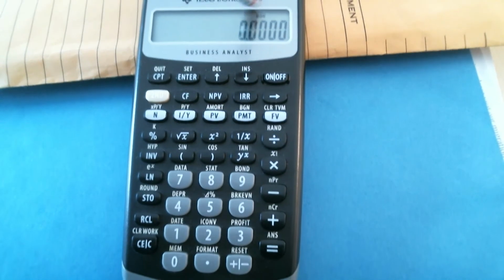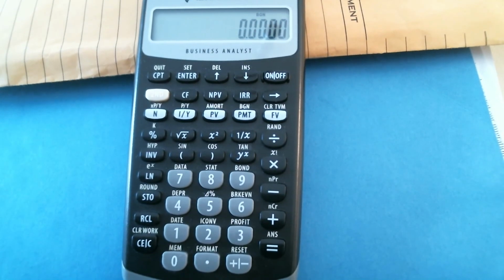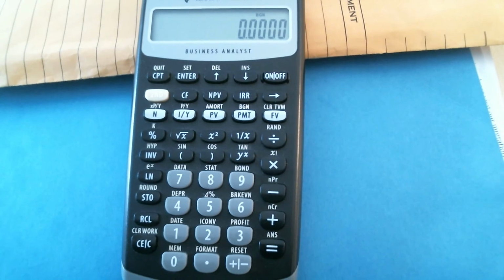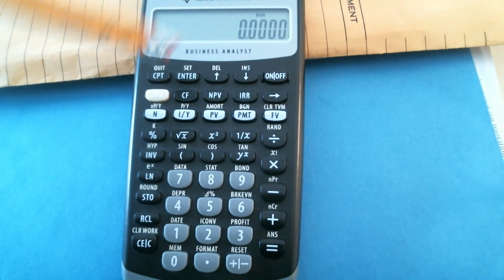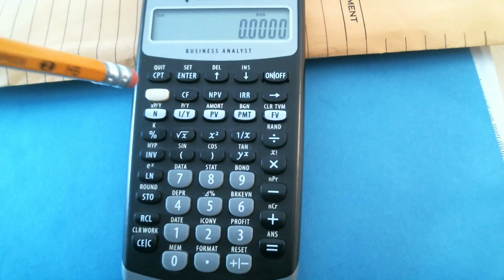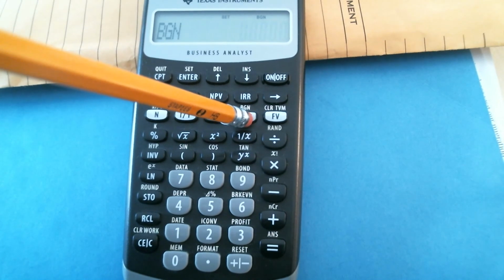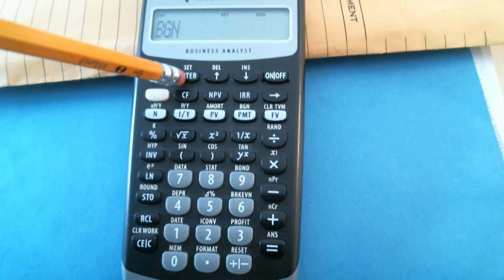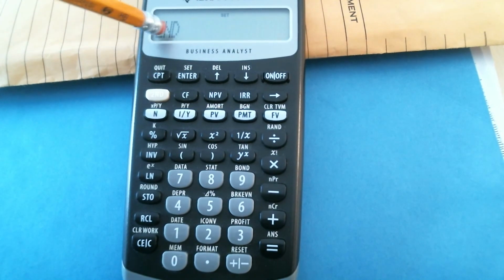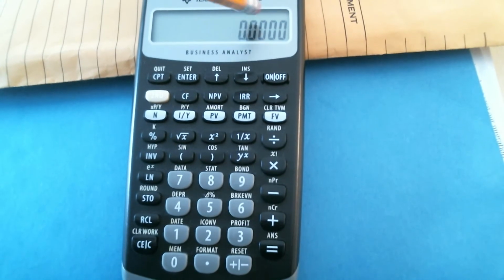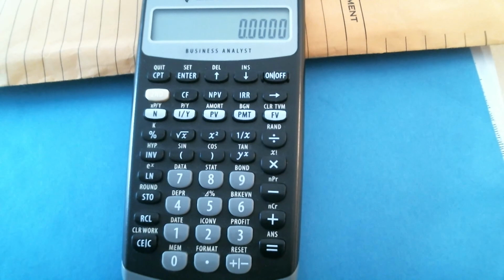Now you'll see BGN, it's hard to see here, but BGN at the top of your screen, above the numbers, that means beginning. So that's an annuity that comes at the beginning of the cycle. If we want it to come at the end, we need to get rid of that. So hit second, go back to BGN, enter, second, enter. Now we'll see end and just clear. So if you do not see anything written up here, that means you're in the default mode, which is end.